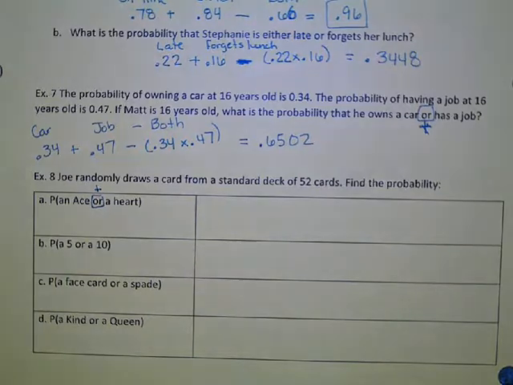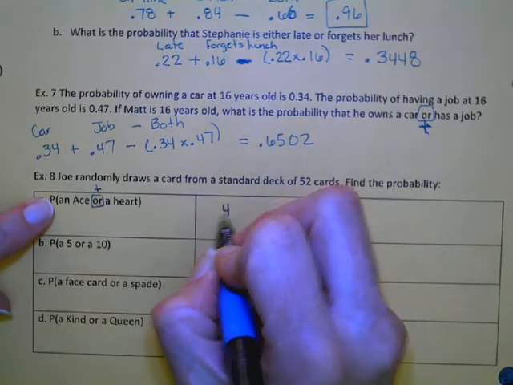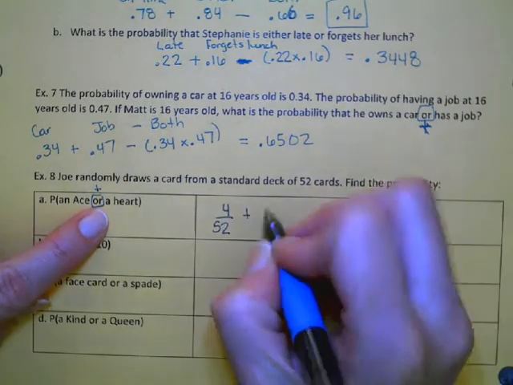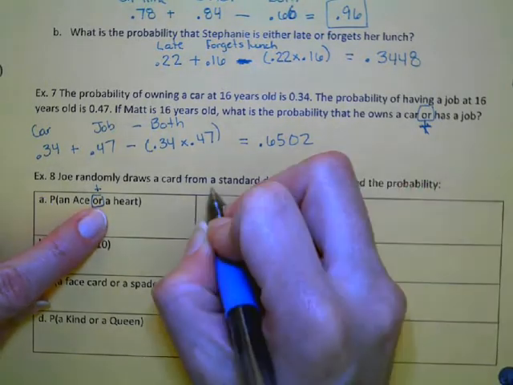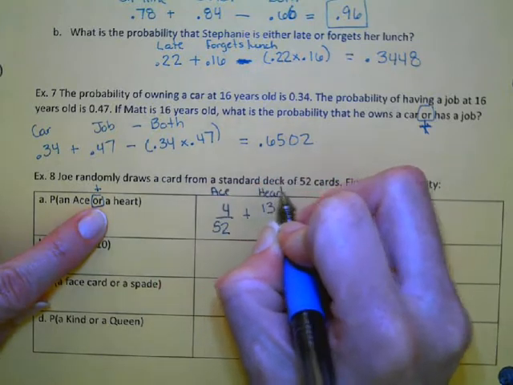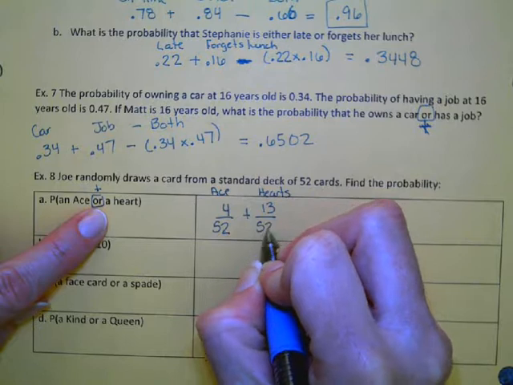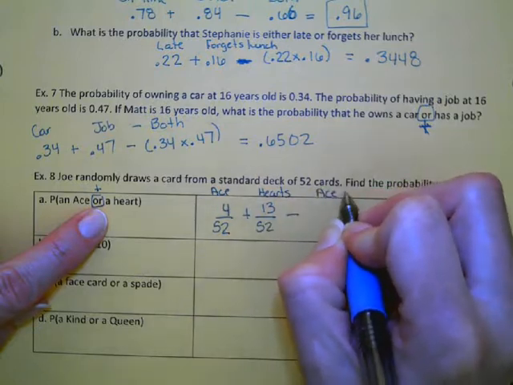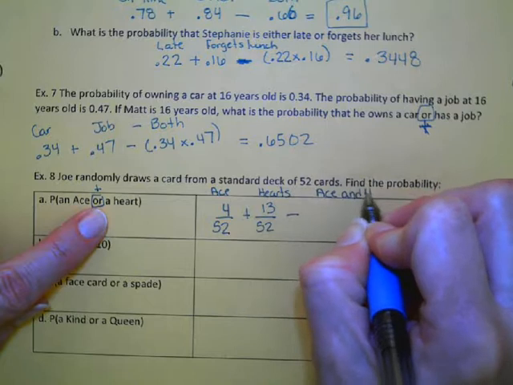So probability of an ace, there are 4 aces out of 52, plus the probability of a heart, there are 13 hearts. So I'll write the word ace, this is a heart, and then you subtract both ace and heart. So there is one ace that is a heart.